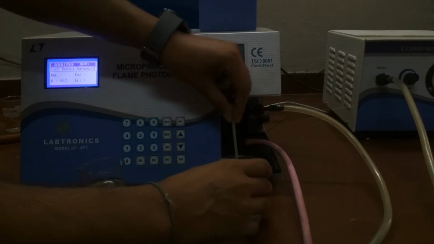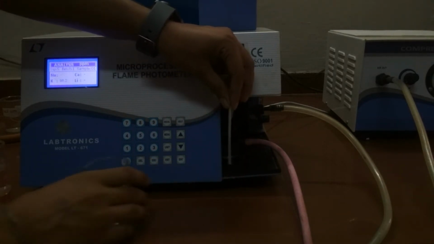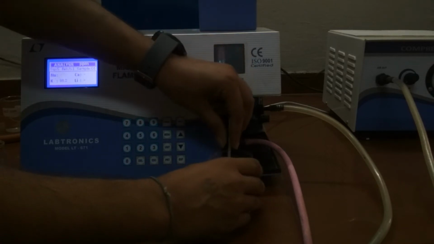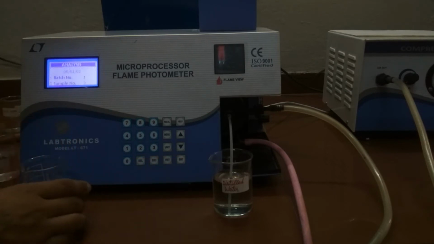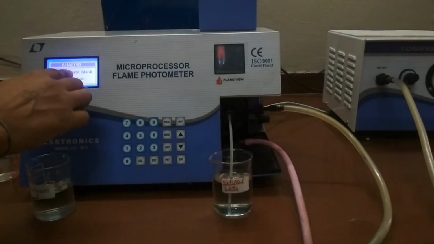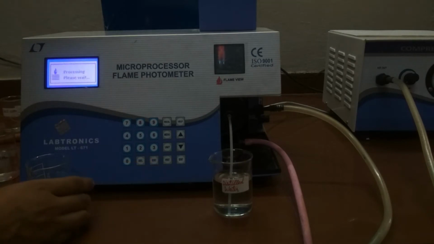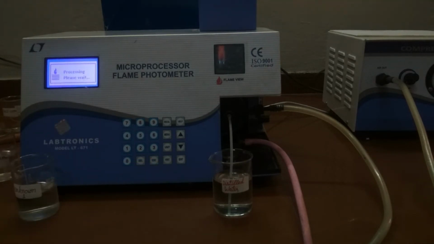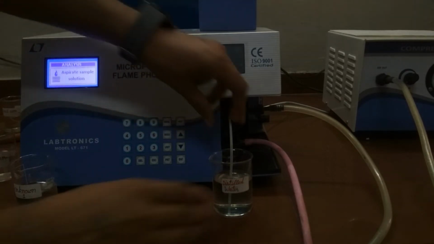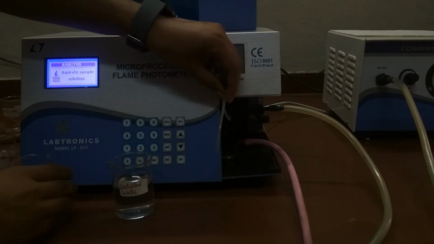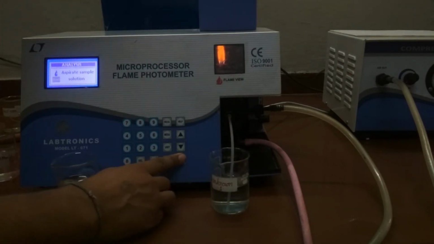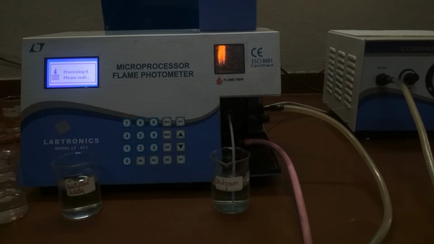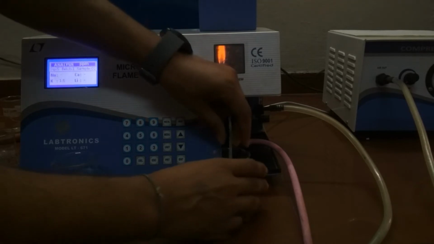Now again put the capillary in distilled water and press enter key. Again press enter key. Now aspirate the blank solution. Press enter key. Now put capillary in unknown sample and press enter key. So we find out the content of potassium in the sample is 1.5 ppm.